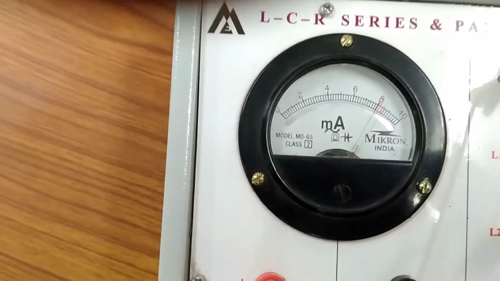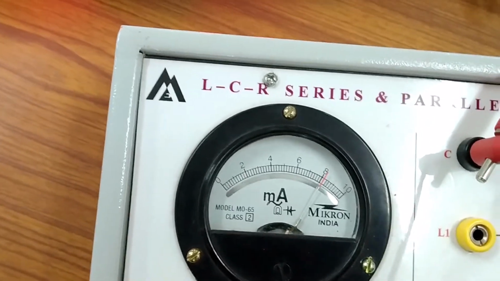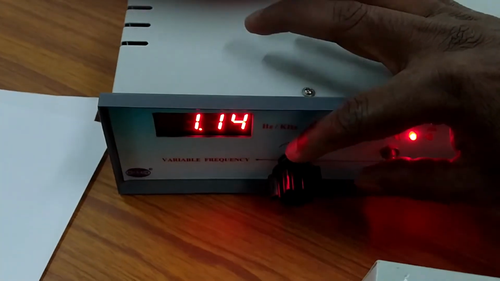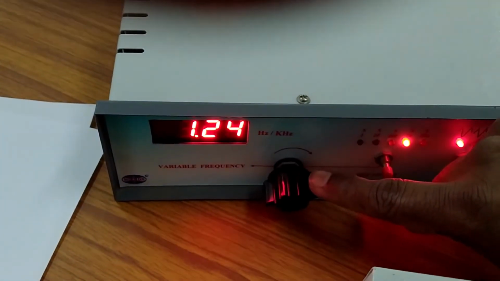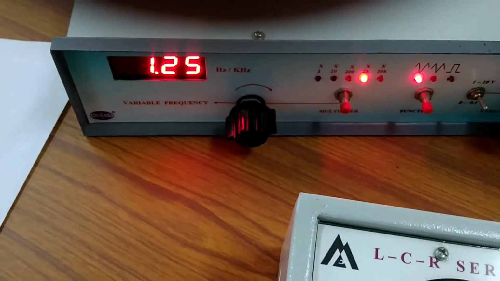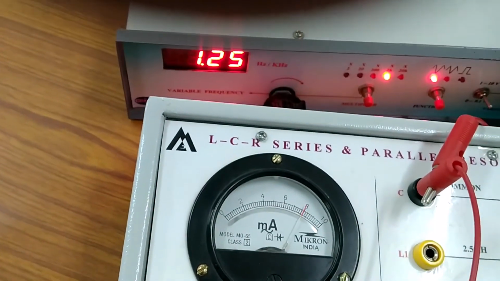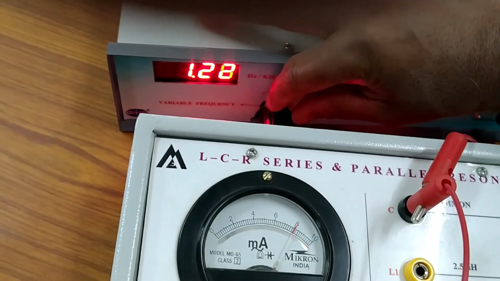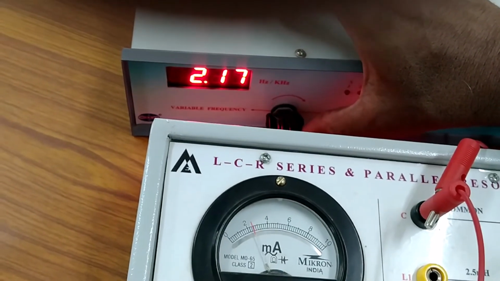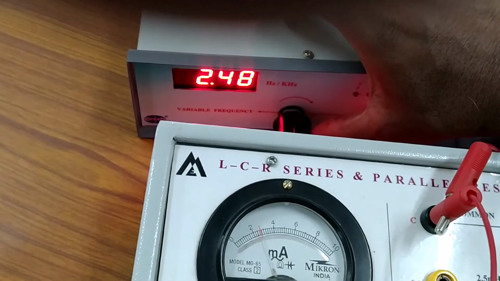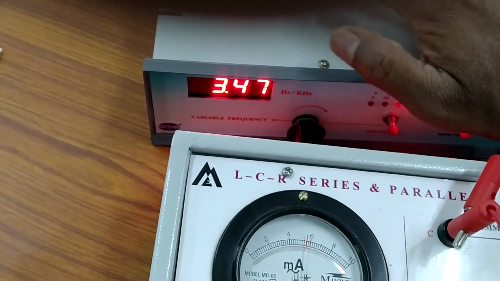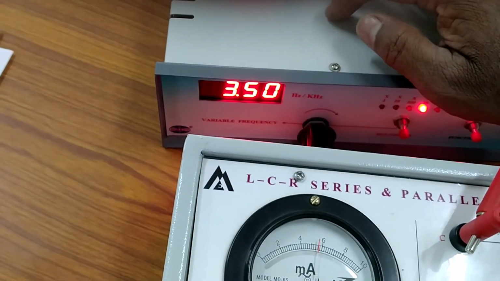Initially, the LCR circuit shows higher current at low frequencies. Then if I change this knob and increase the frequency, the current will decrease. See here, as I increase the frequency, the current is decreasing. Okay, it has come to a minimum value, then it is increasing. So it has shown you a reverse trend compared to series resonance.